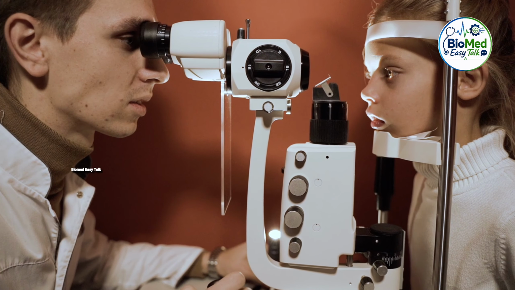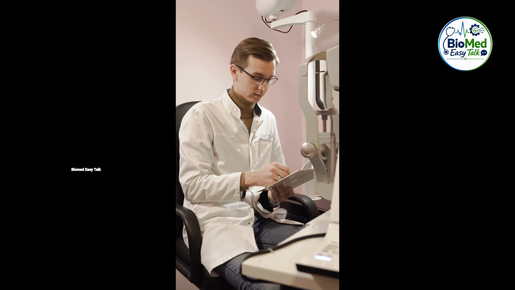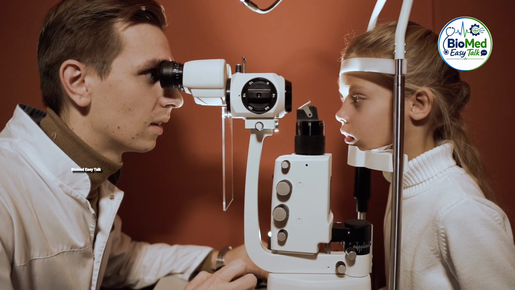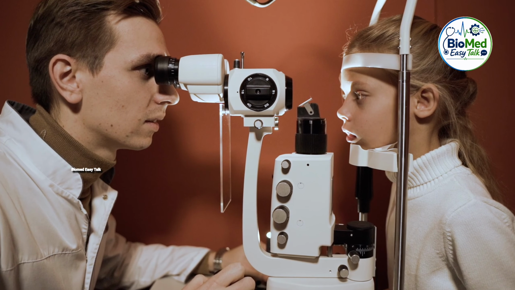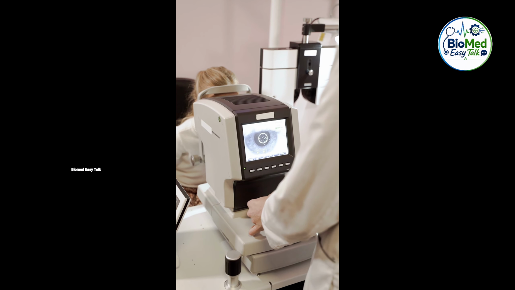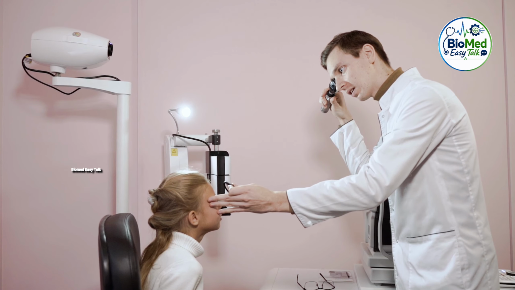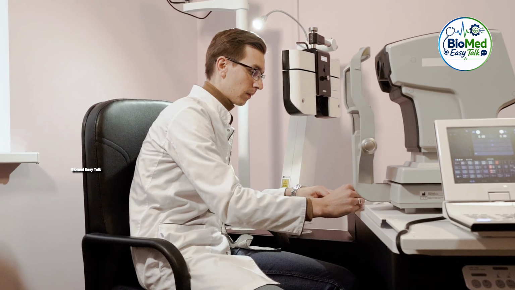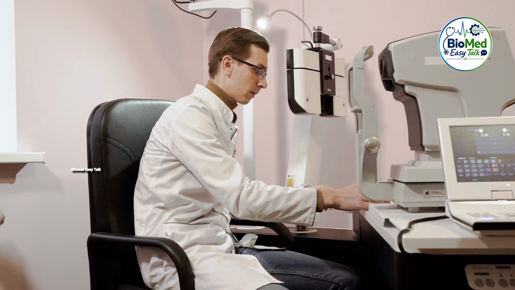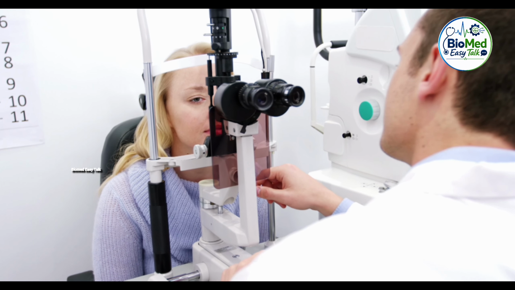Types of slit lamp microscope: Haag-Streit slit lamp, light source is above the microscope. Zeiss type, light source is below the microscope. Tabletop stationary slit lamp, fixed in clinic with chin rest. Portable handheld slit lamp, small, battery operated, used anywhere. Digital slit lamp, has camera for images and videos. Surgical slit lamp, used during eye surgeries for magnified view.